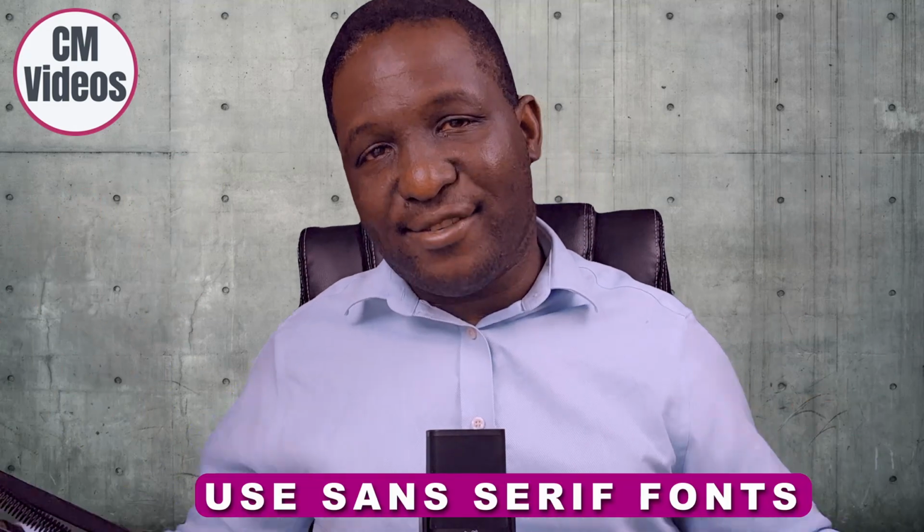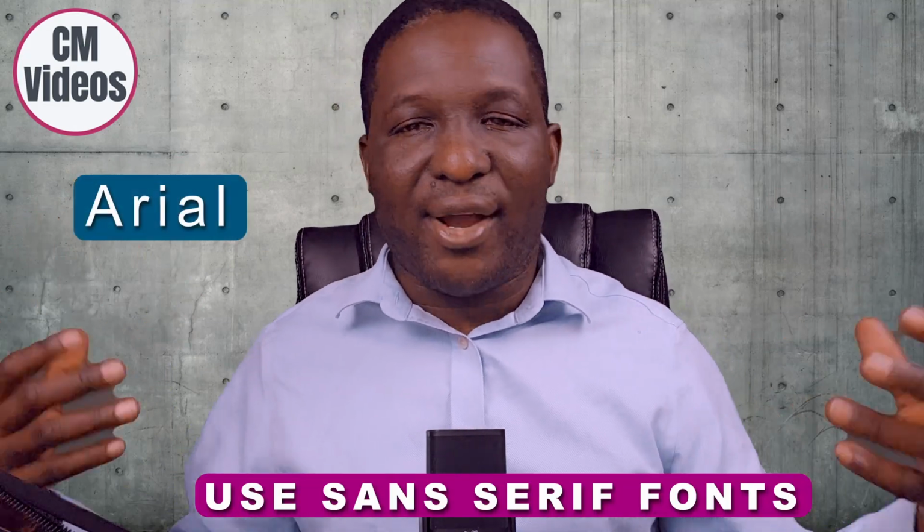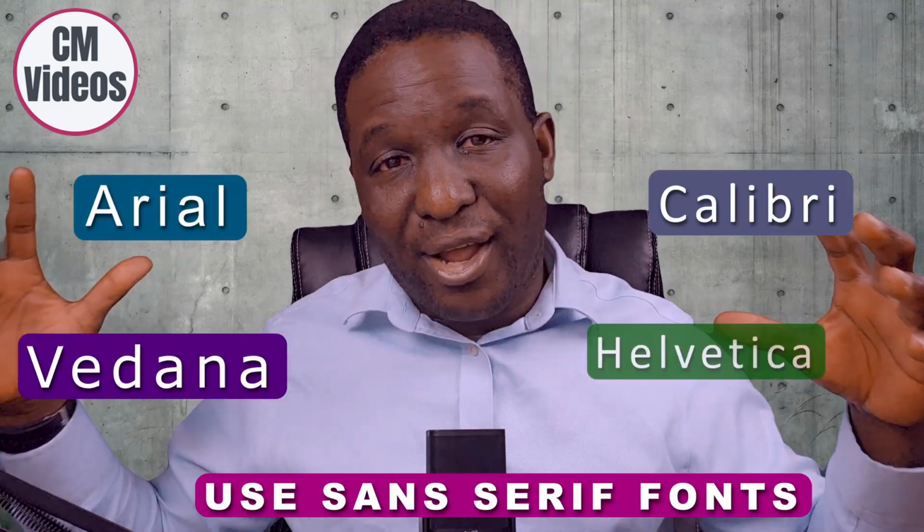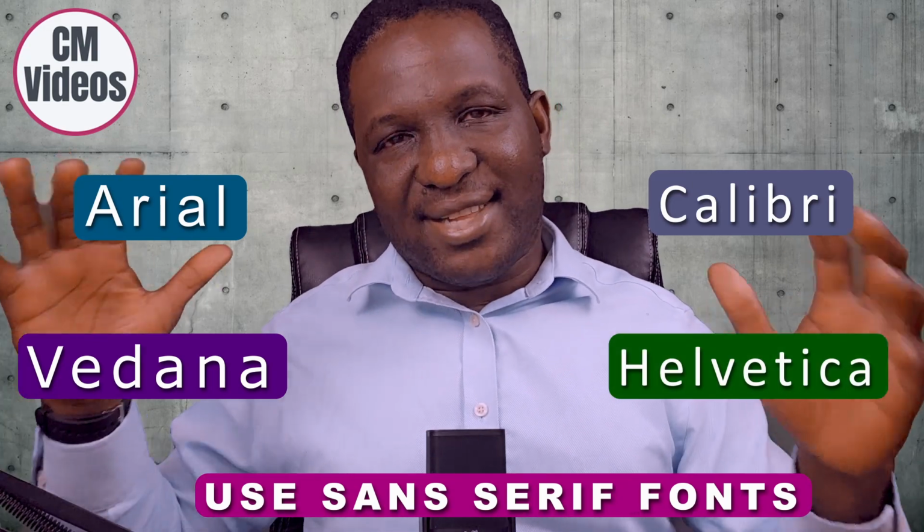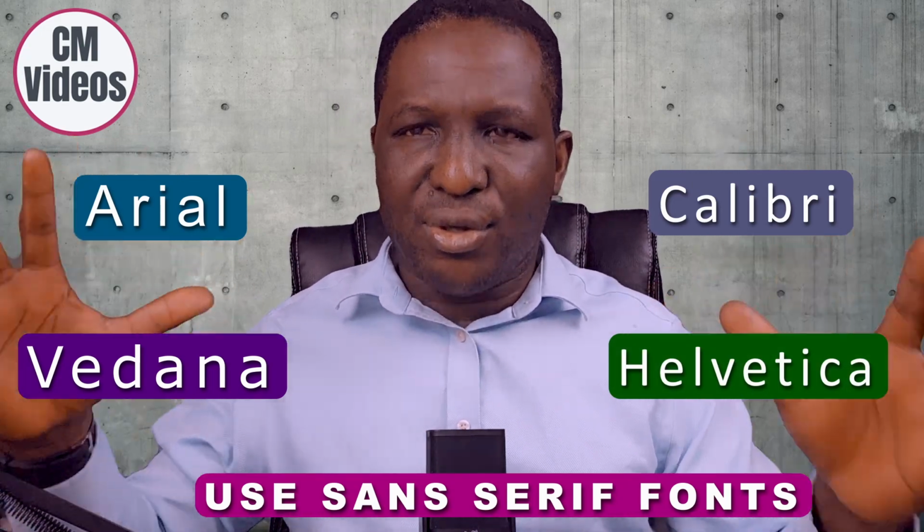How do you correct this? Please use a sans serif font, something like Arial or Calibri or Verdana or Helvetica. These are amazing sans serif fonts that are really good. When you put them on a poster and you stand away from it, you can nicely read the content. So that's the way to solve this problem.